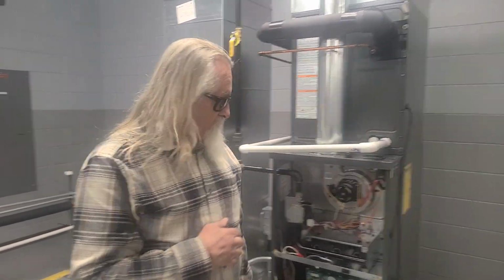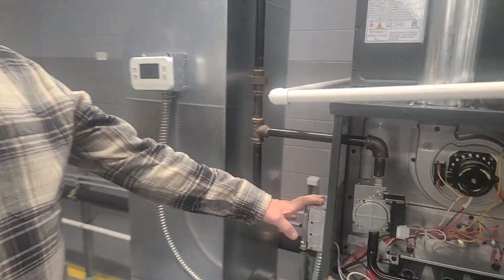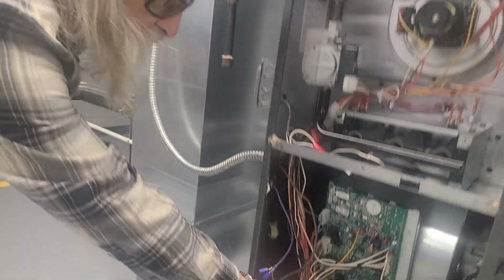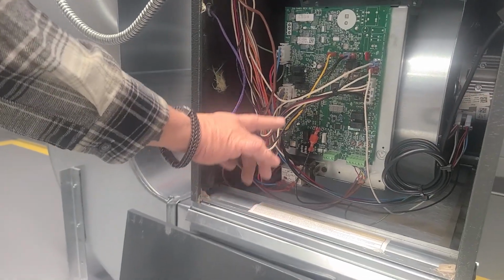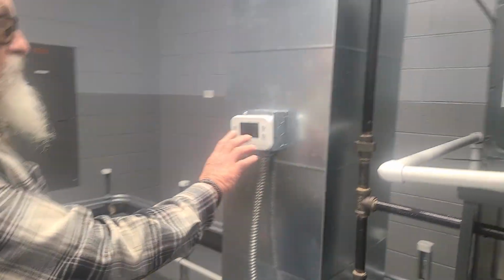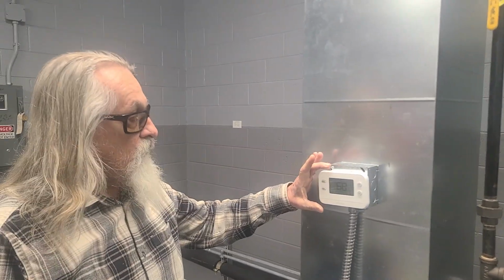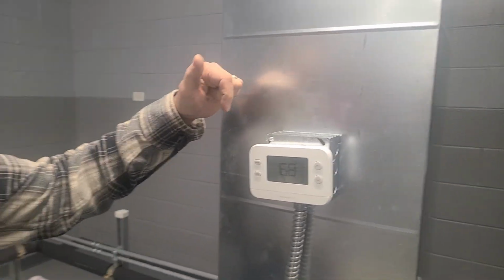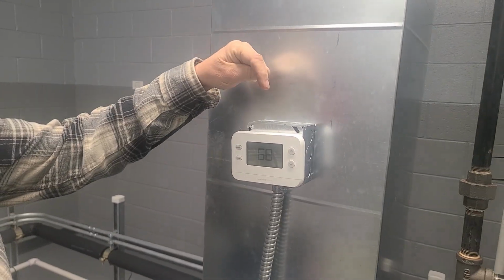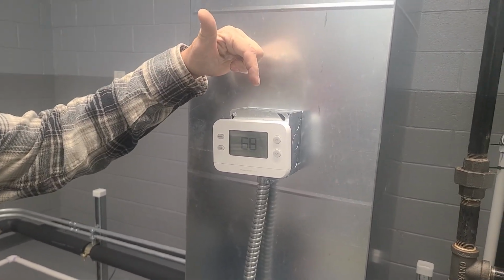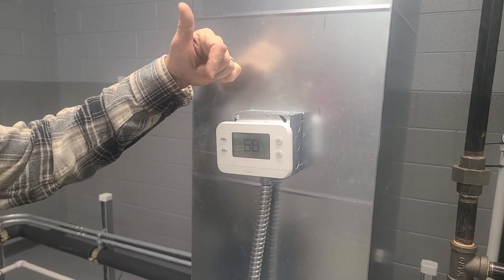But we want to start with having 110 volts into the system. That will supply to the system board to a 24 volt transformer. The 24 volt transformer will then have wires here to the thermostat. The red wire is for positive 24 volts, the common wire, blue or orange, for negative 24 volt, the common.